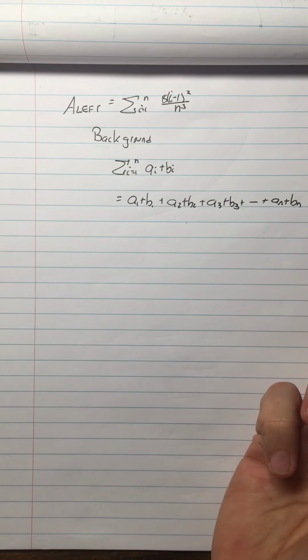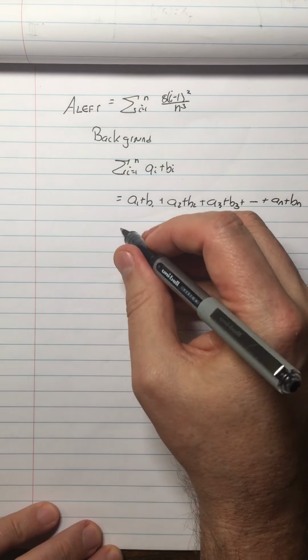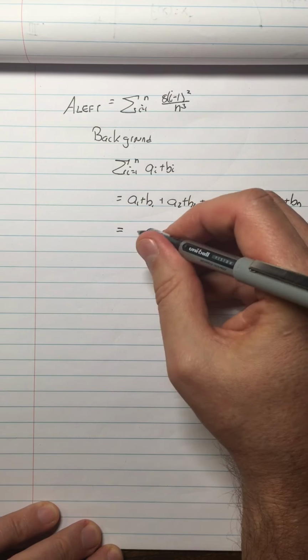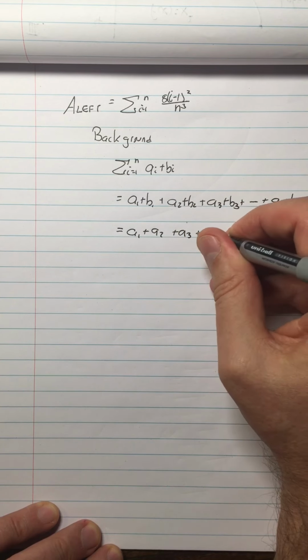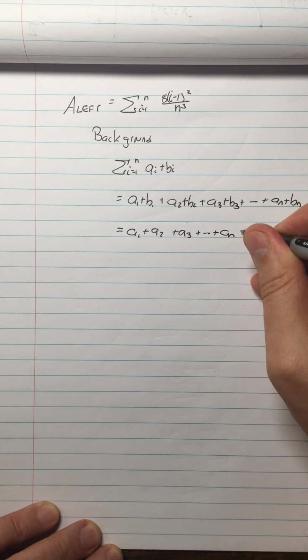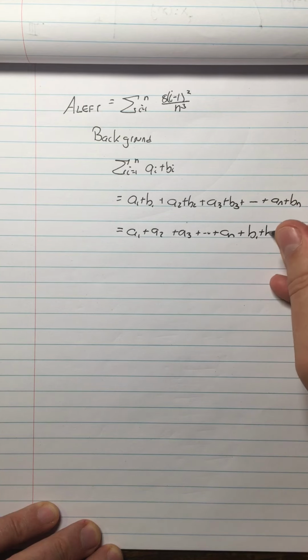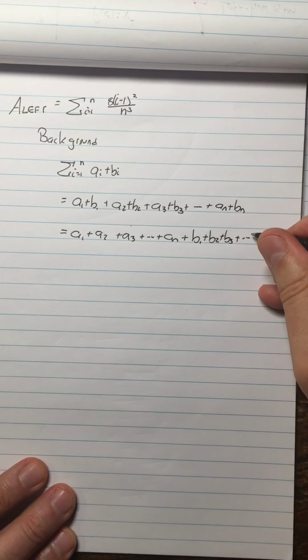All right, now we can use the commutative and associative properties of addition and just group all the a's together. a sub 1 plus a sub 2 plus a sub 3 plus up to a sub n, plus b sub 1 plus b sub 2 plus b sub 3 plus up to b sub n.